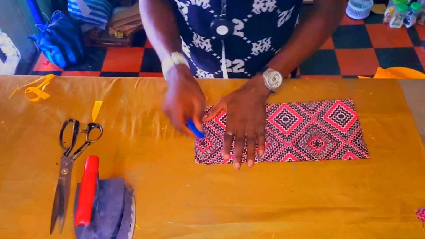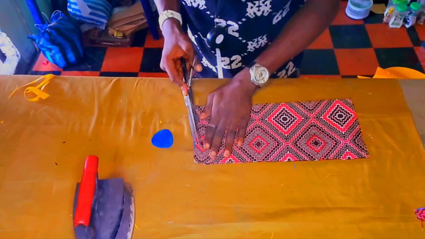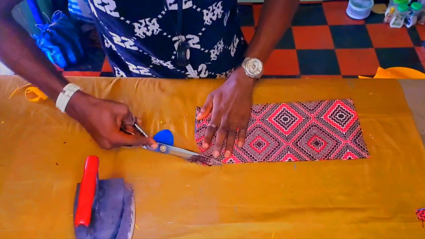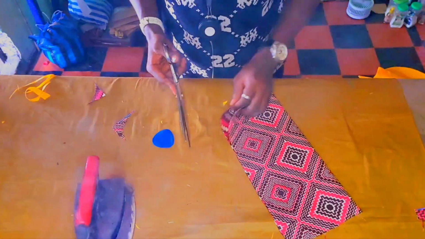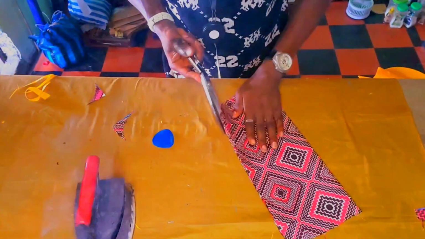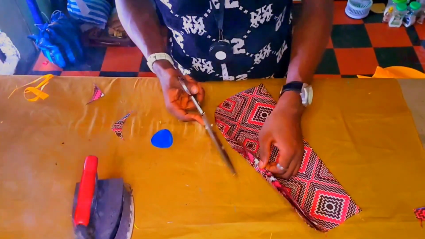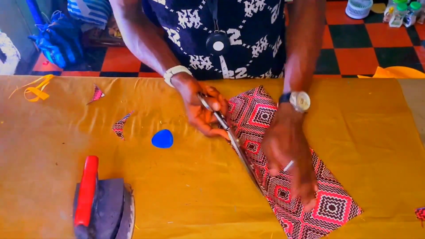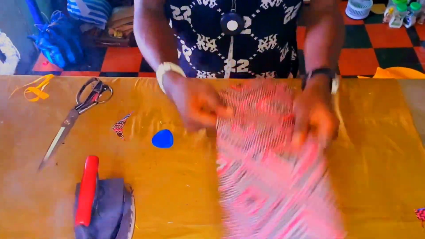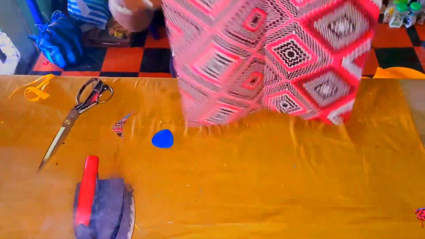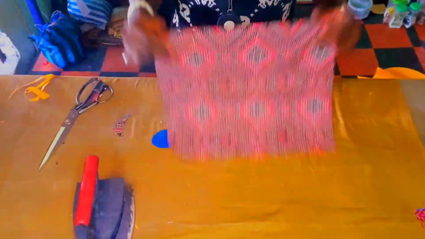Then I'll give that curve start. That is our pocketee, our front pocketee.